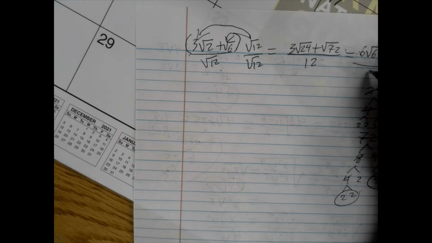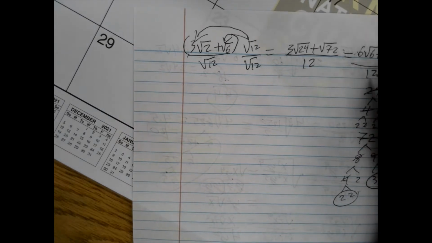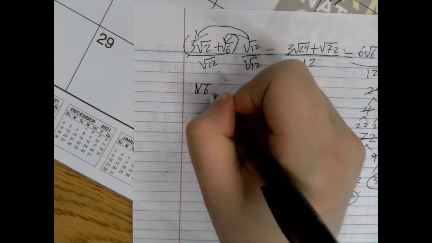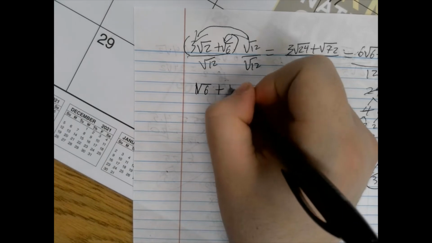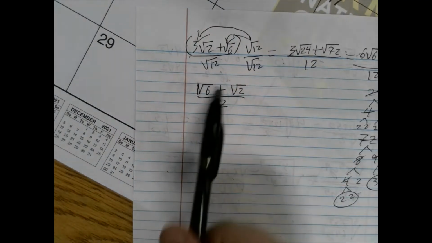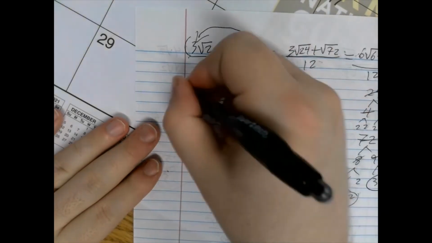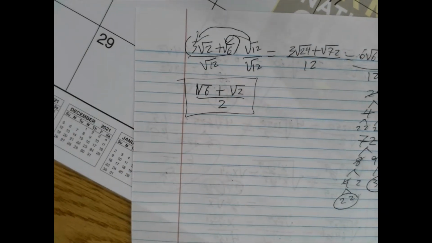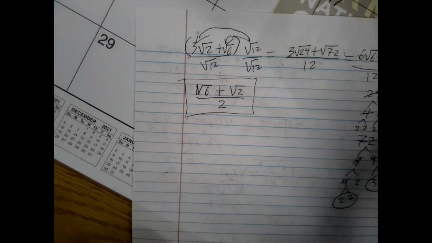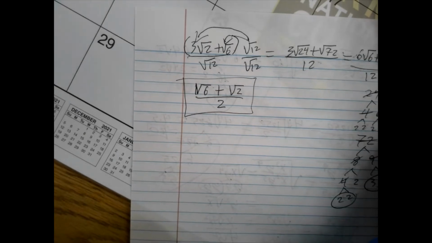Then 12. Now 6, 6, and 12. 6 divides into all 3 of them. So this becomes 1 radical 6 plus 1 radical 2 over 2. That 2 would not divide into radical 6 or radical 2 straight up, because 2 is a rational number and the 2 square roots are irrational. They are square roots. And you cannot divide an irrational number by a rational. So it just does not work out.